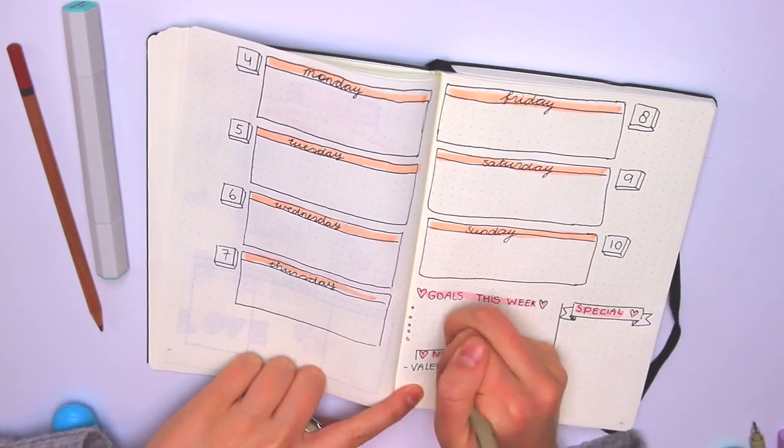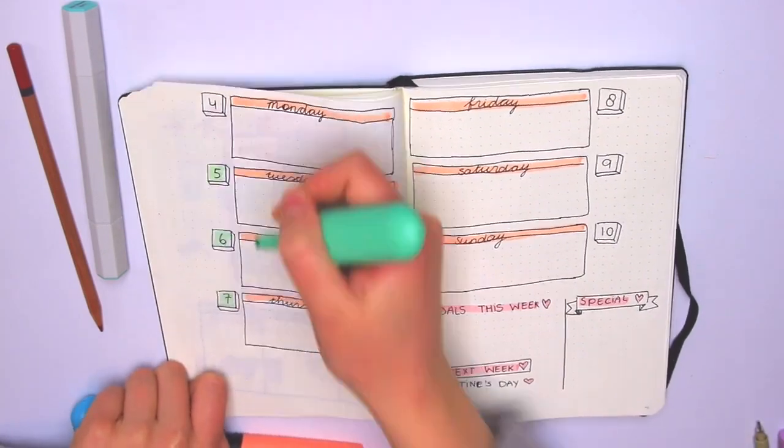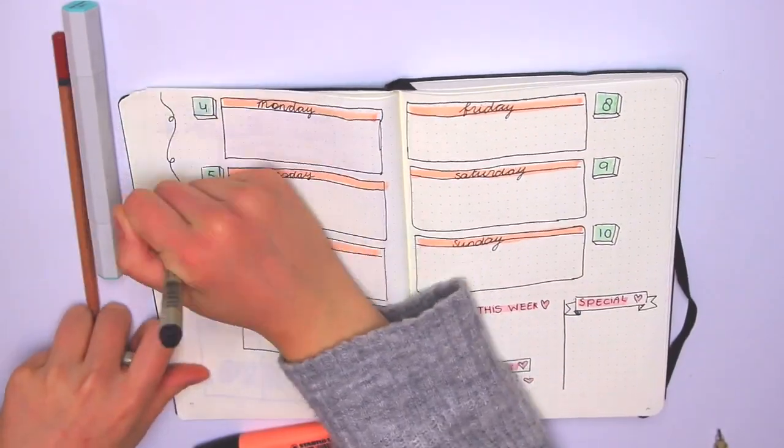So then I'm just adding some more string lights because I think they look really cool. And I'm just coloring that in.